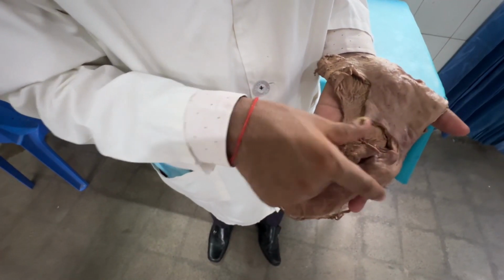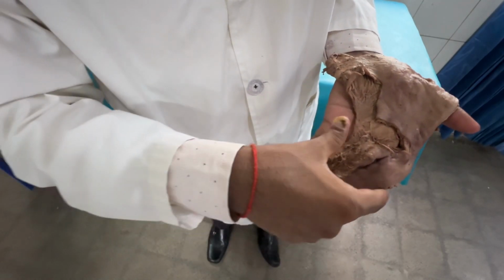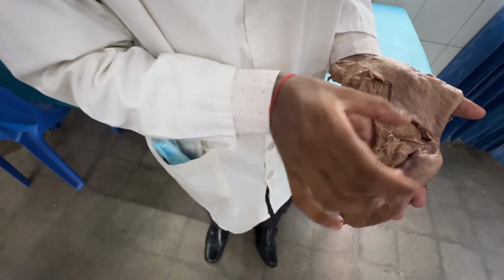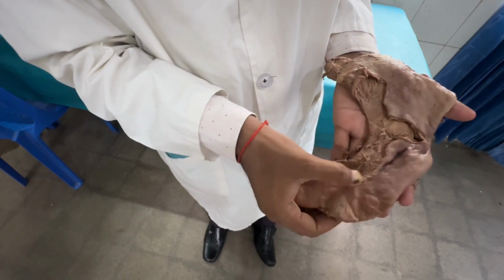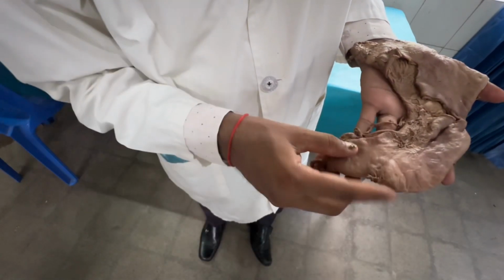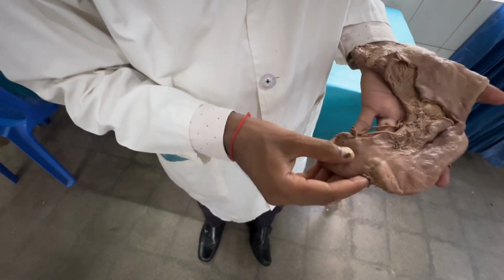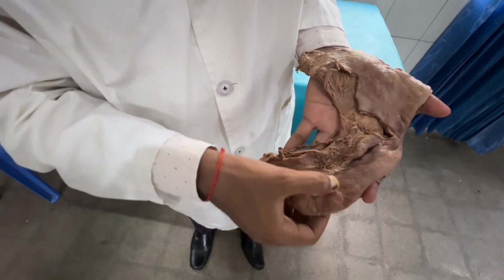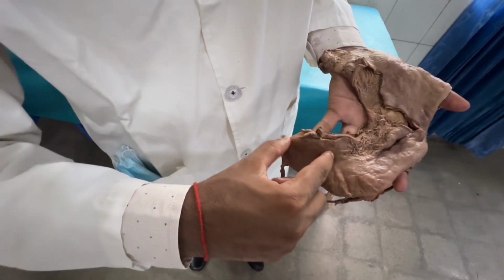From this incisura angularis, 2 imaginary lines extend toward the greater curvature, one at the proximal notch and one at the distal notch. This divides the body of the stomach from the pyloric part. The portion between these 2 notches, coinciding with the incisura angularis, is the pyloric antrum, and the remaining part is the pyloric canal.